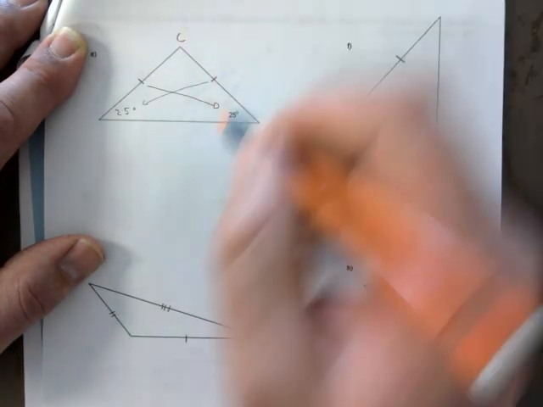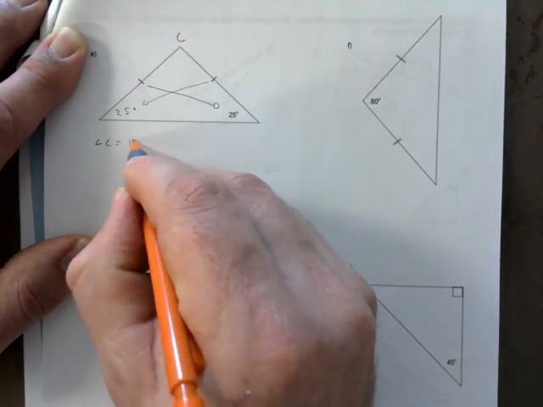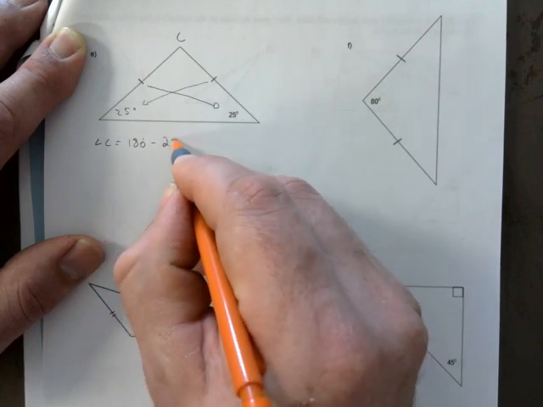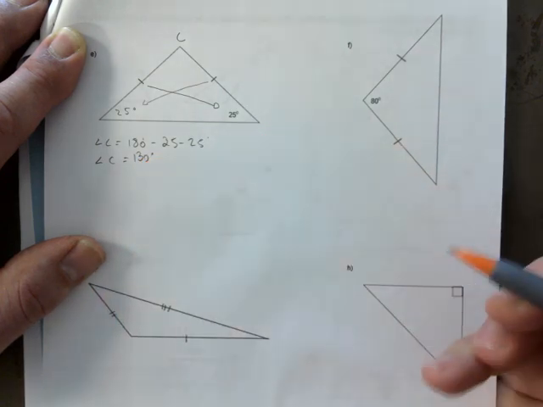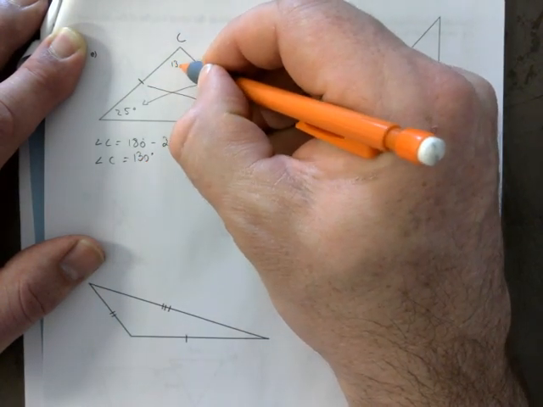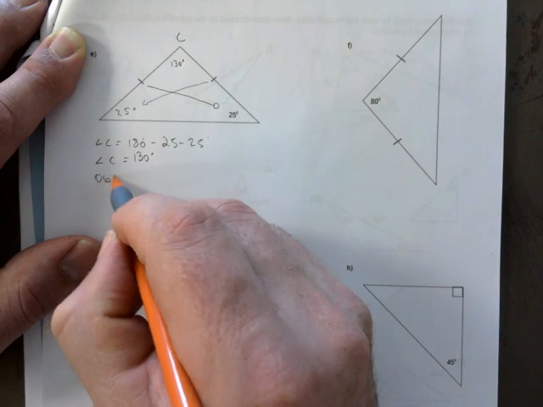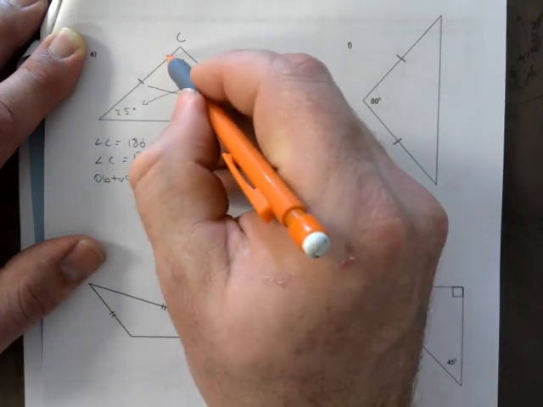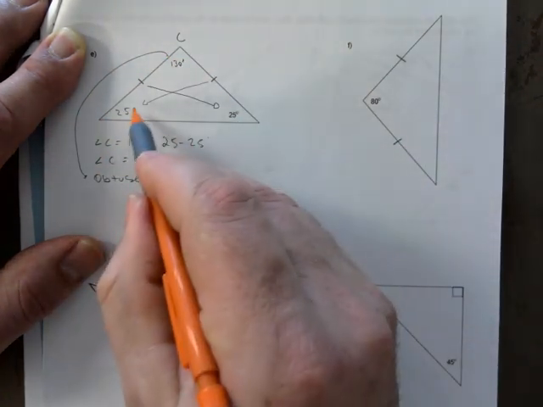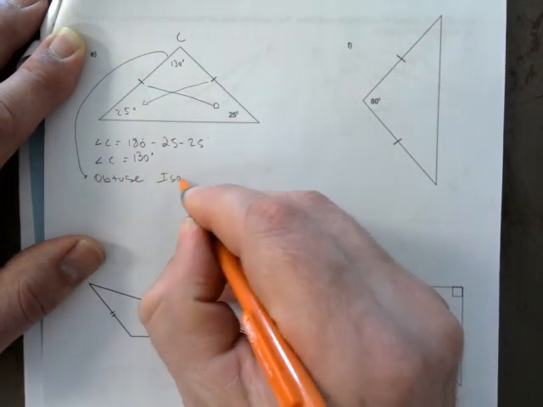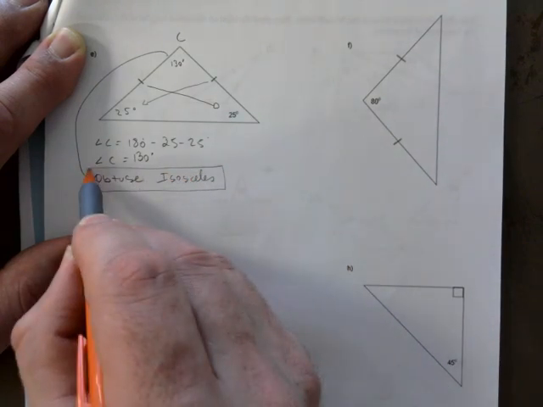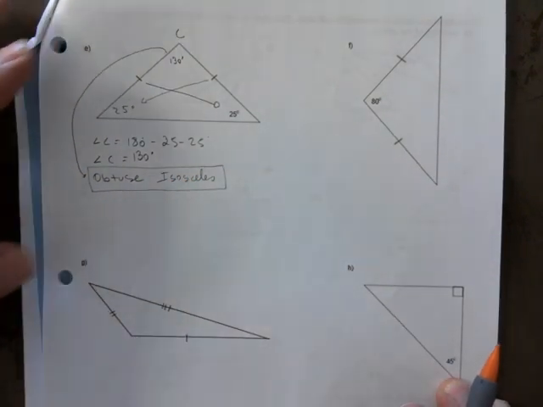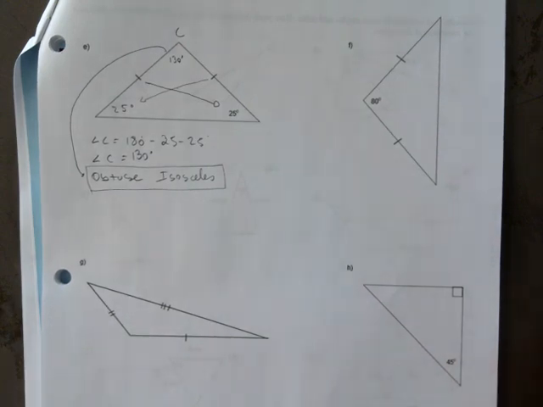So if you want to call this angle C, right, angle C would be 180 minus 25 minus 25. Is that 130 again? I need to pick better numbers. So then you have this as 130. And so this is definitely obtuse, right, because of that. And then isosceles. Right? Obtuse isosceles, there it is. And if you say isosceles obtuse, you'll be fine. It doesn't have to be in that order.